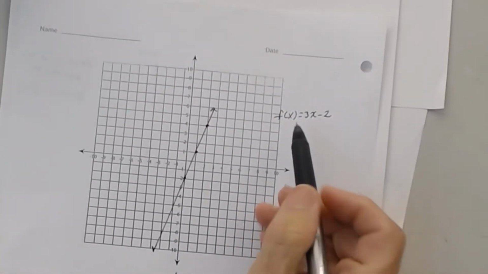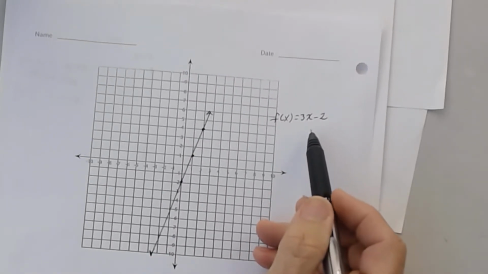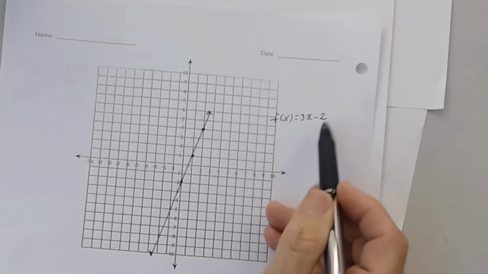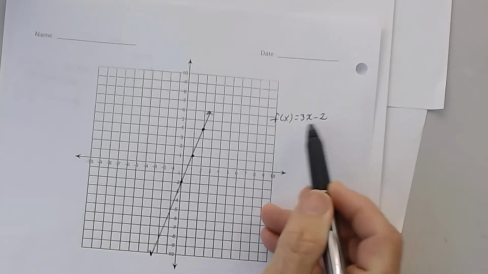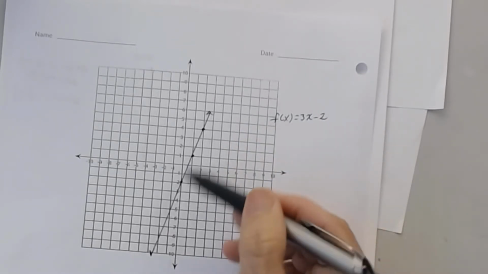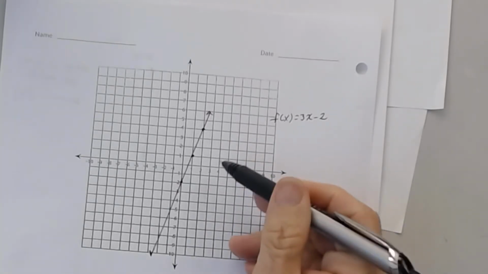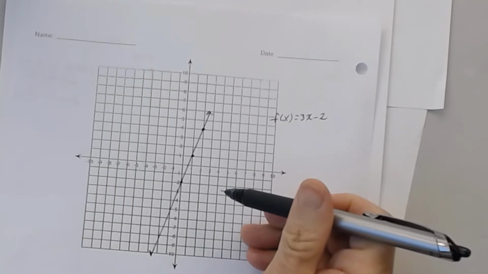All right, so this function right here, f of x equals 3x minus 2, is that a linear function, a quadratic function, absolute value? What is it? It's linear, right? And here's the graph right here. So basically, you would use a t-table and you would graph this. You do that on worksheet number 1.